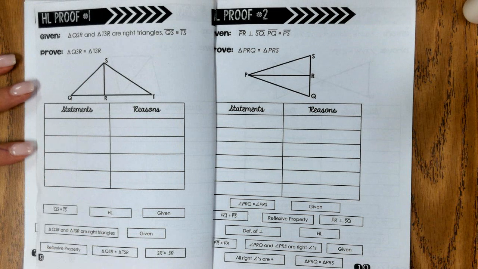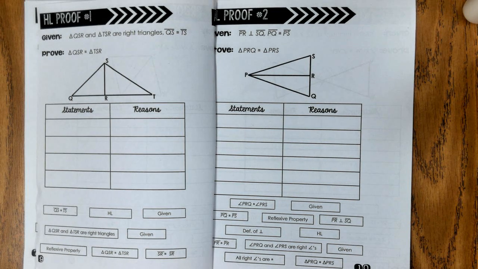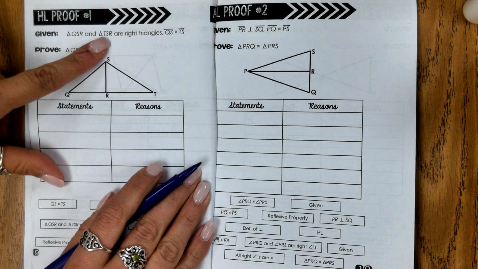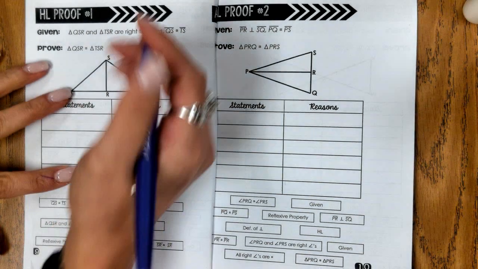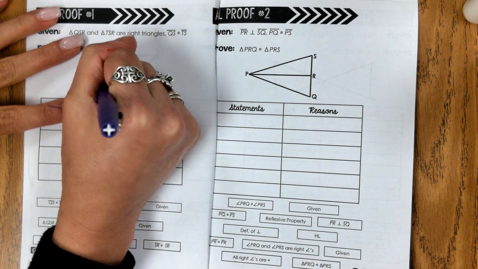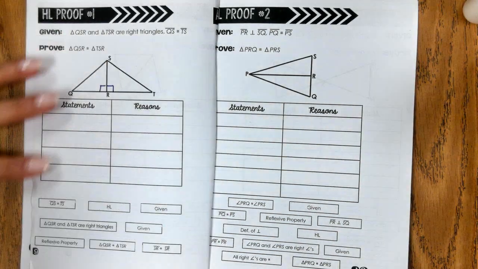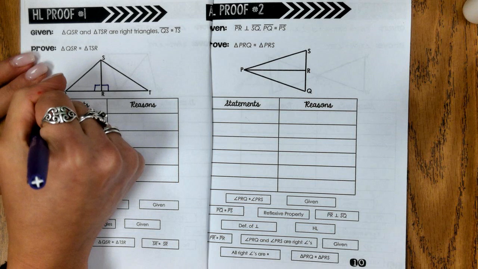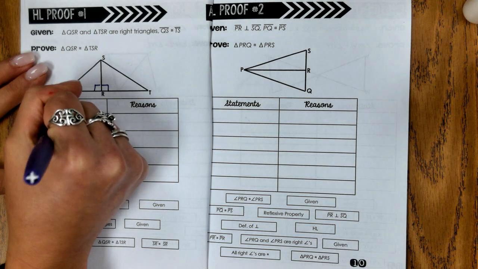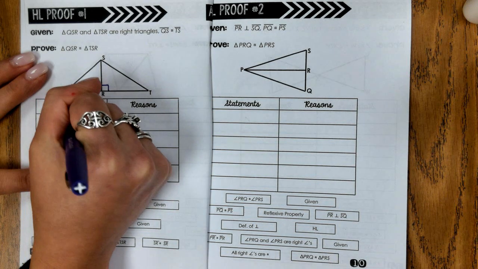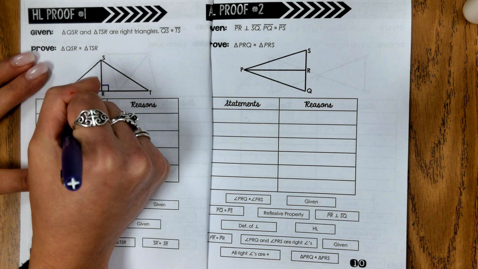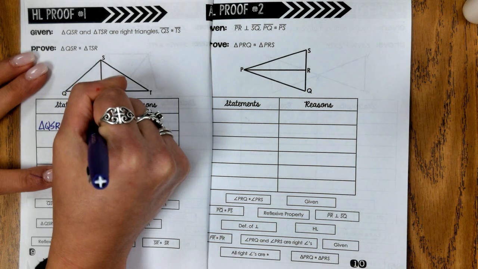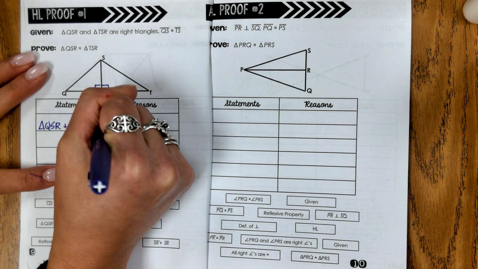Okay, so hypotenuse leg, remember, works for right triangles only. Okay, so it says QSR and TSR are right triangles. So I'm going to write my little right angle here in the corner. Okay, so I'm going to write triangle QSR and triangle TSR are right.